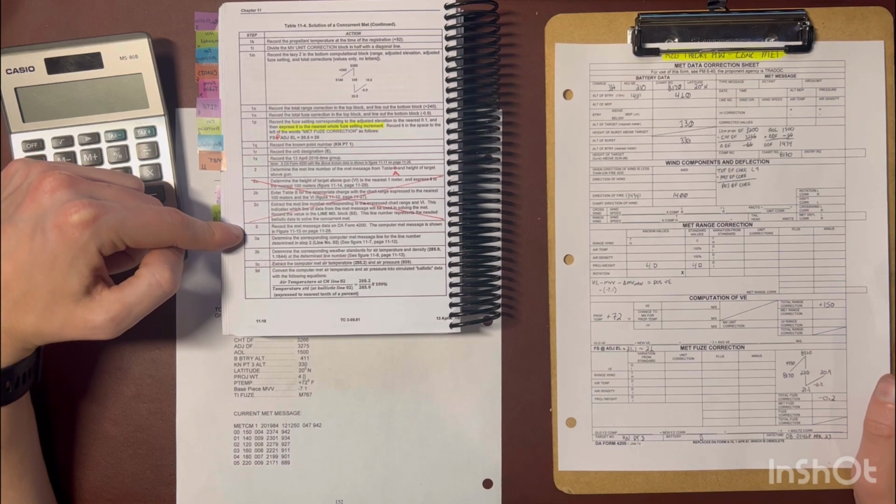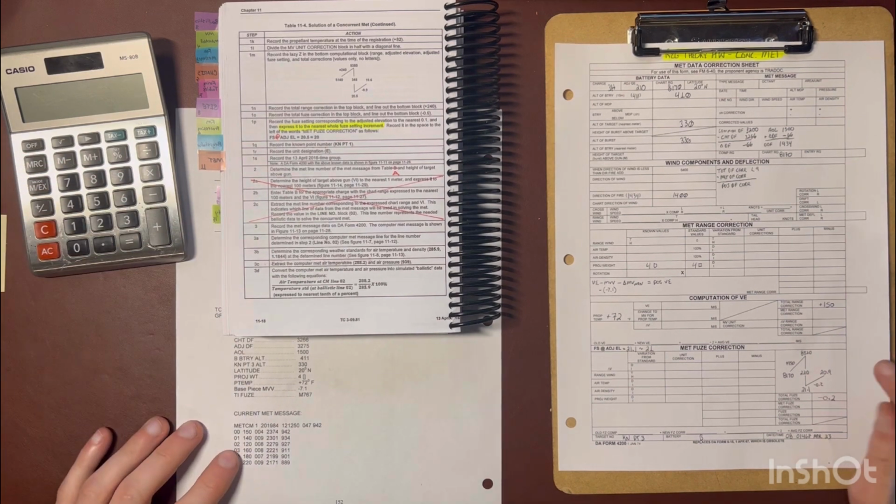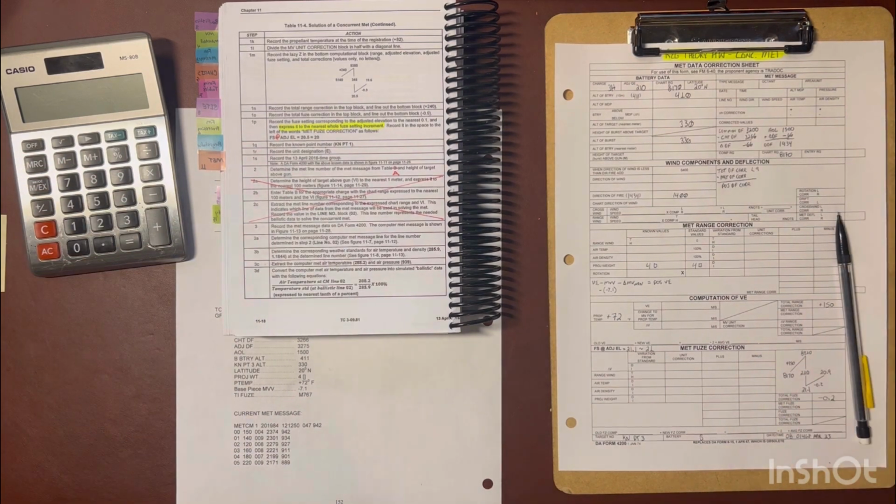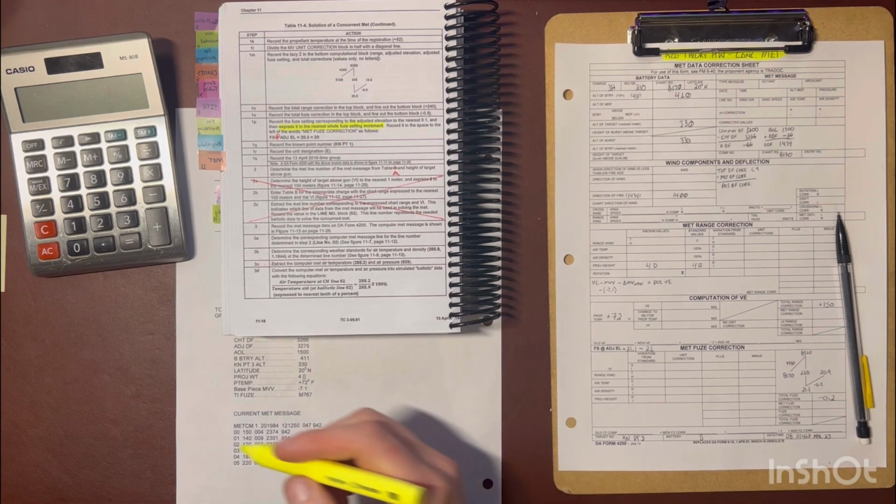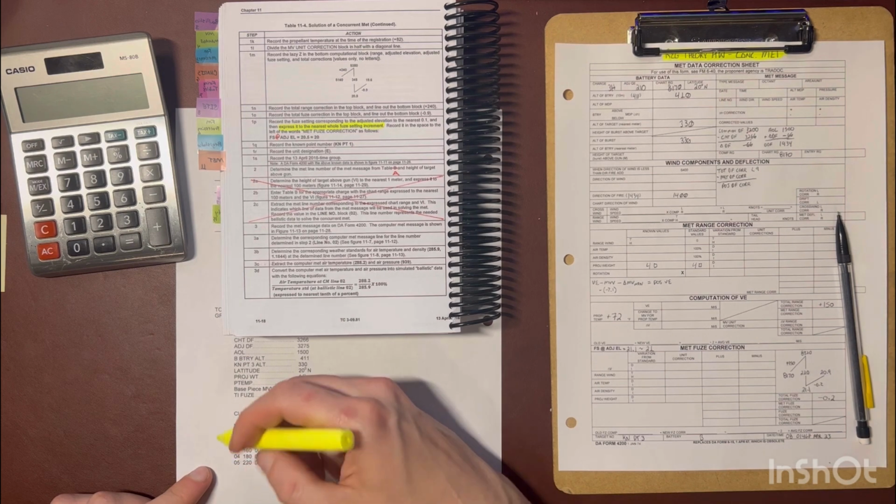Next, we need to record the MET message data. Okay, so I'm going to look down here in my MET message that I got that was active during my registration. What I'm going to do is highlight line number 2.